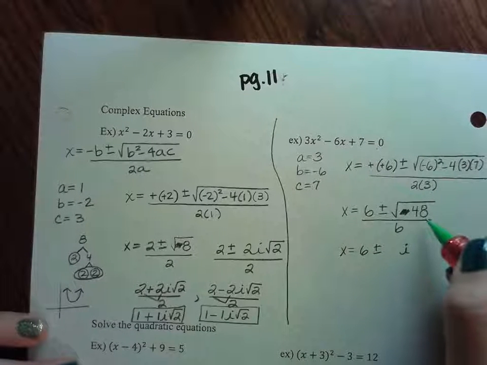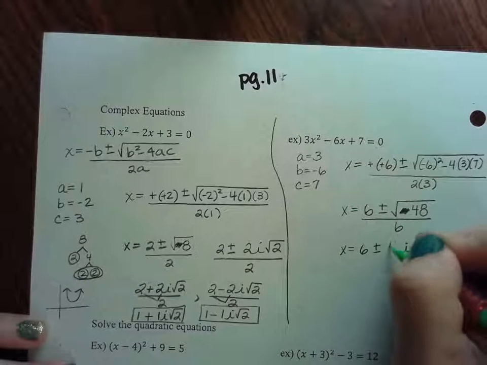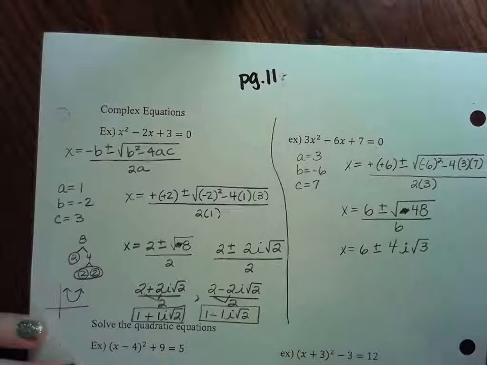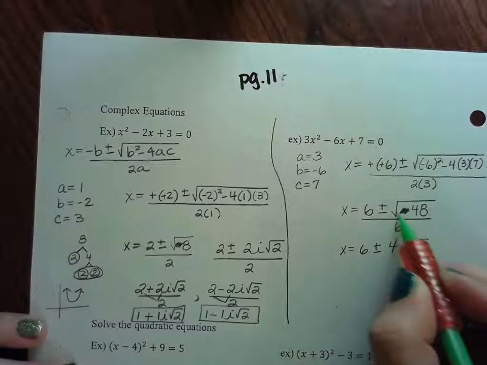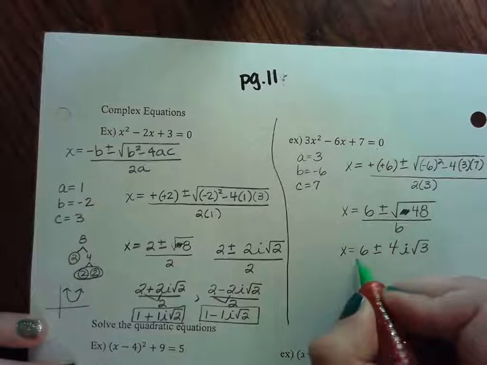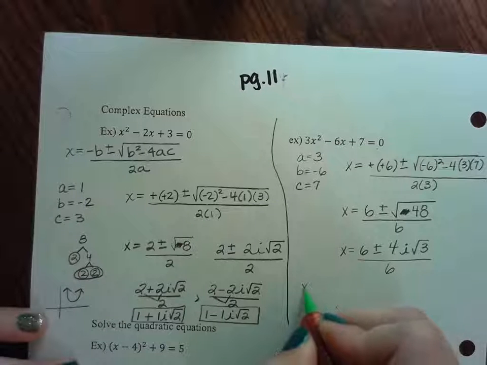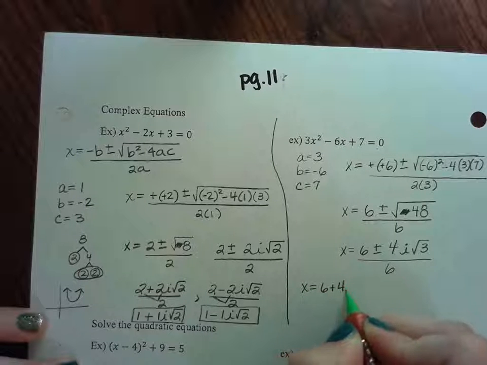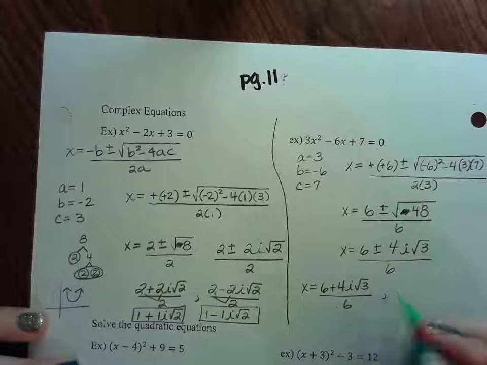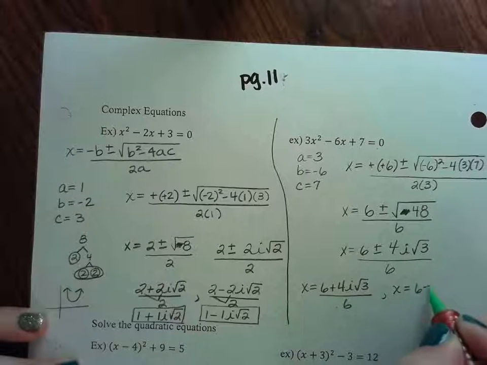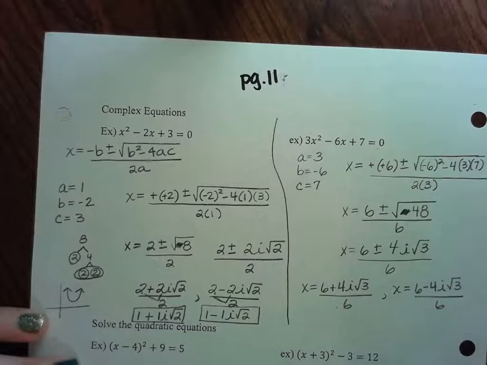When you break down the square root of 48, like we did in Unit 3, it's going to be 4 root 3. So it'll be 4i root 3. This is old information from Unit 3. And then all over 6. So one answer will be x equals 6 plus 4i root 3 all over 6. The other answer will be 6 minus 4i root 3 all over 6.